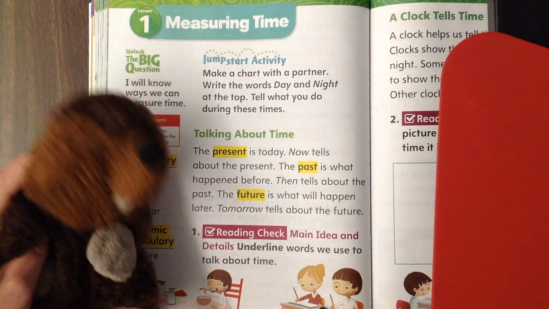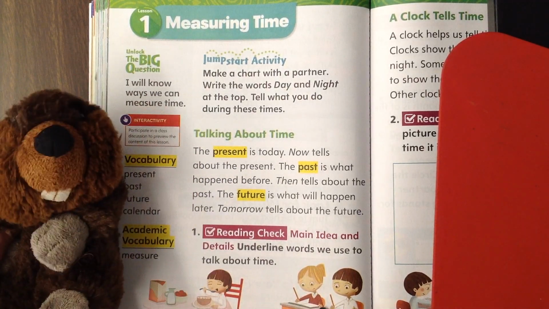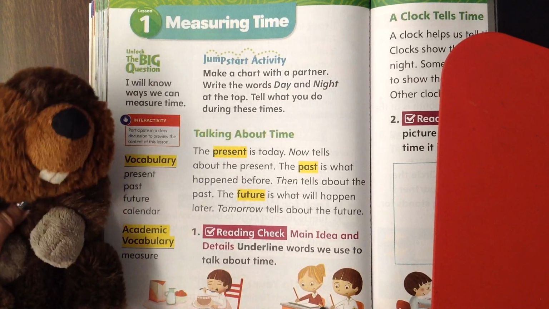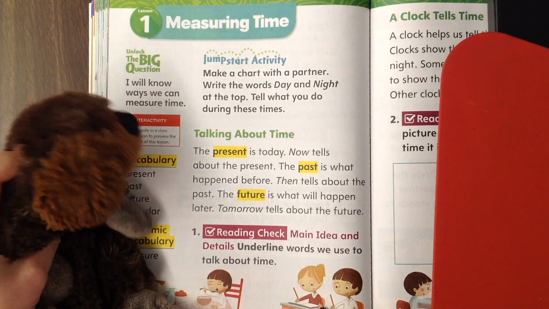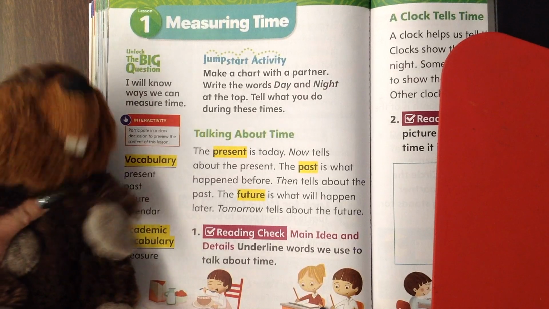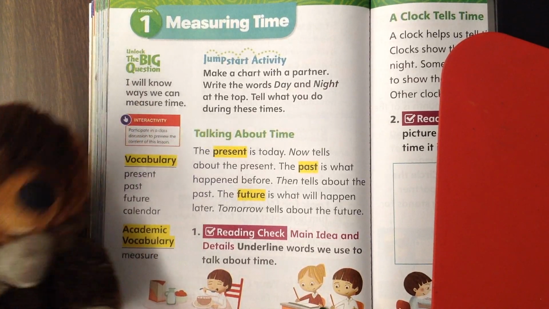Did somebody say present? Do you have a present for me? No, I'm sorry, Beeves. We don't have a present for you. We're talking about social studies. How does the present have to do with social studies?